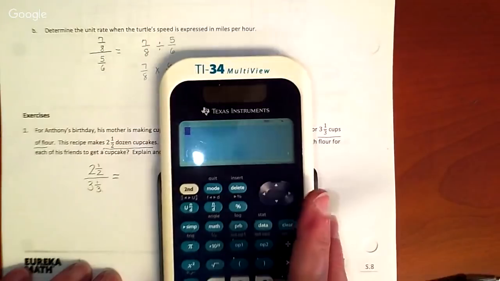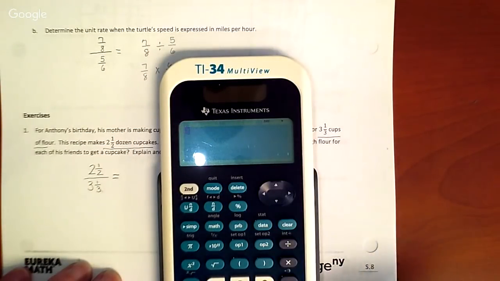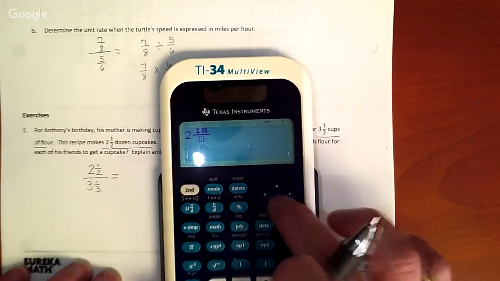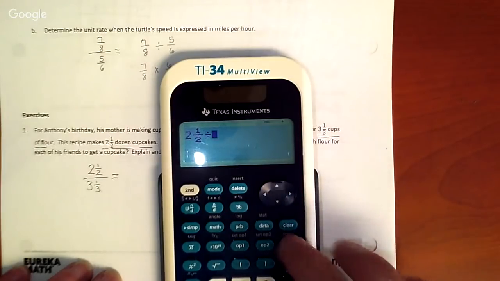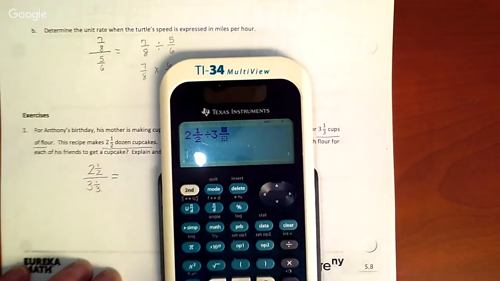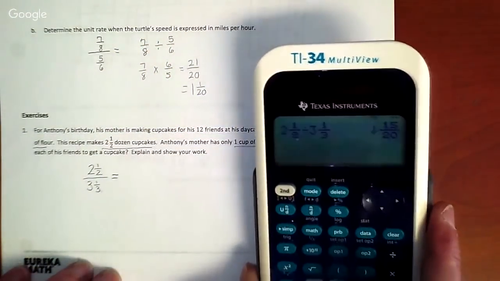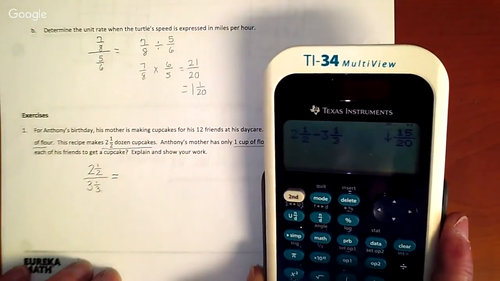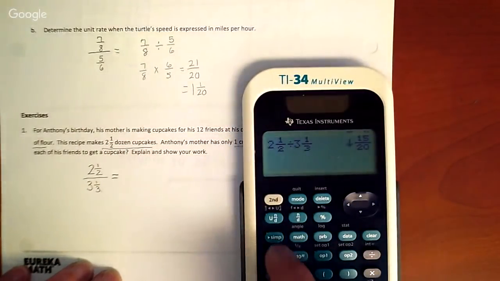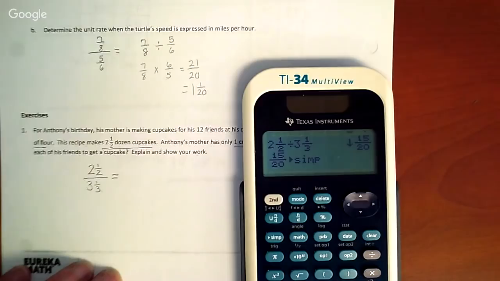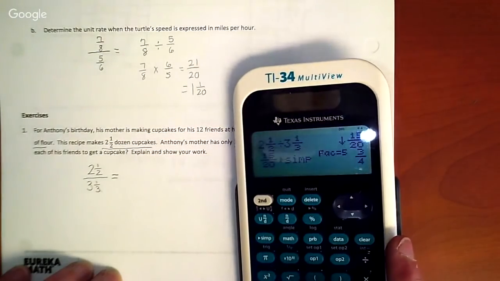So now, we have 2 1/2 divided by 3 1/3 equals. Now, the only thing that this calculator doesn't do that I like the other calculator with is to simplify.